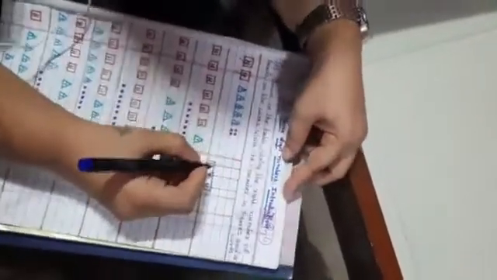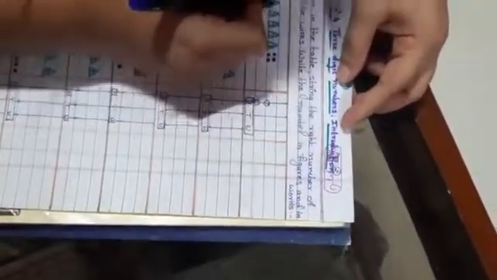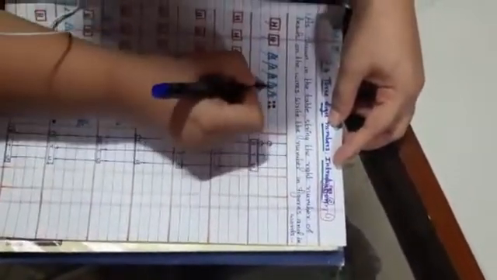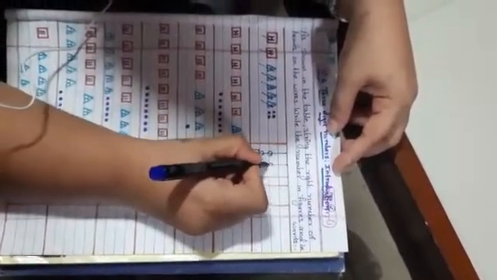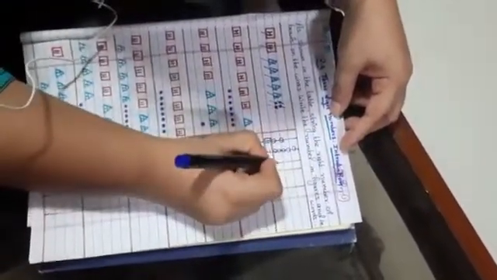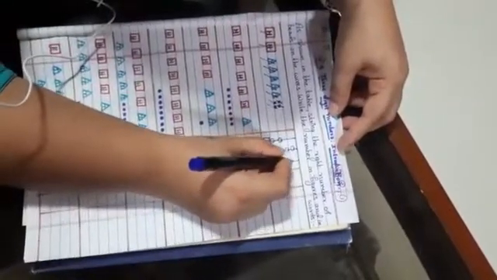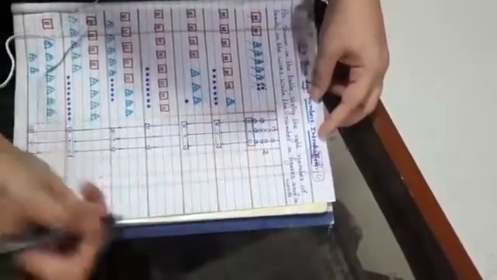So in hundreds, 1, 2. Now next, tens: 1, 2, 3, 4, 5. Now in units, 1, 2, 3, 4. Now, hundreds we had 2. So first number is 2.